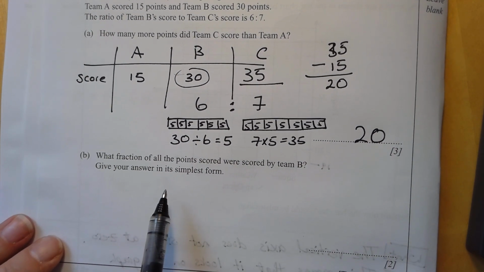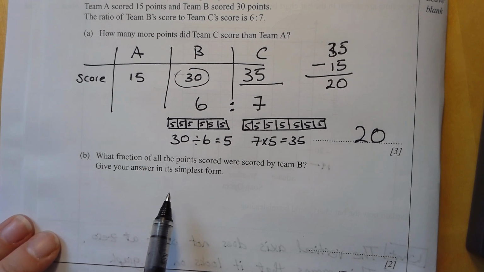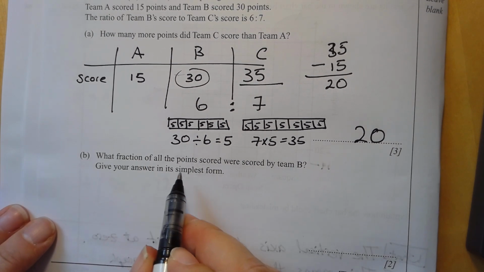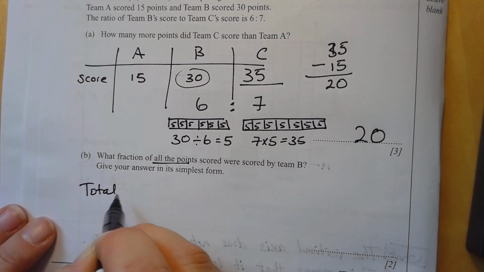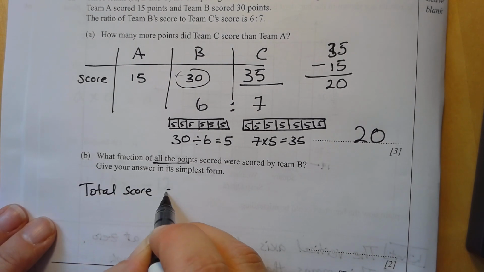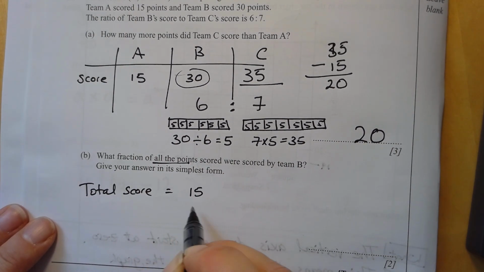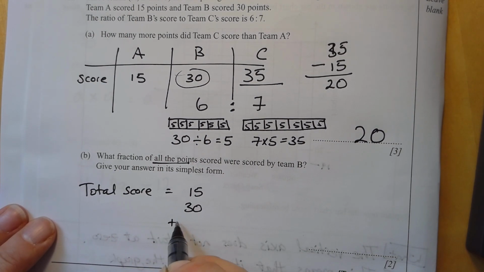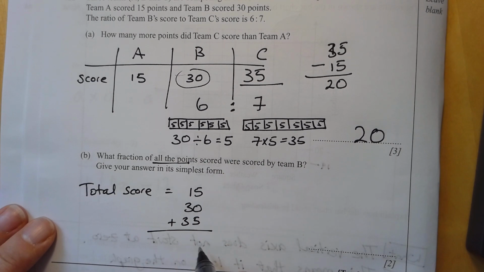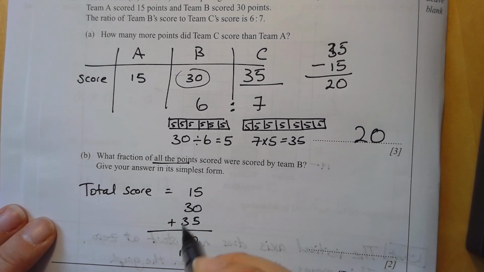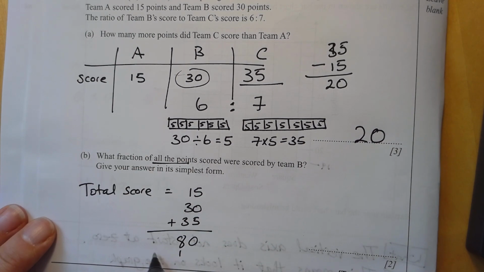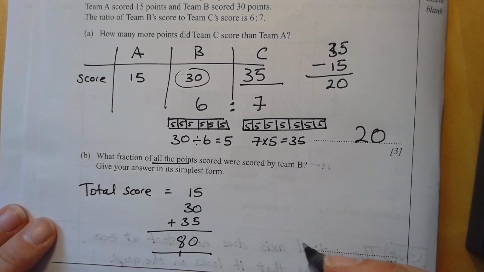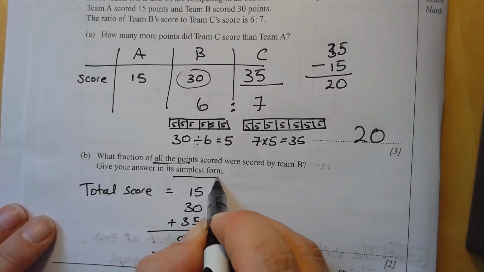What fraction of all points scored was scored by team B? So what's the total fraction of all the points? We need the total score. So the total score equals 15 plus 30 plus 35. We need to know what the total score is. That equals 80. So the total score was 80, and we need to know the fraction of all points. We need it in the simplest form.